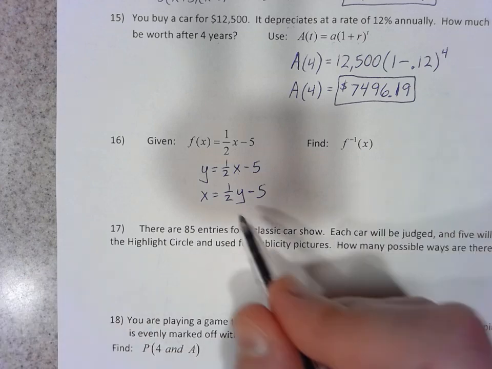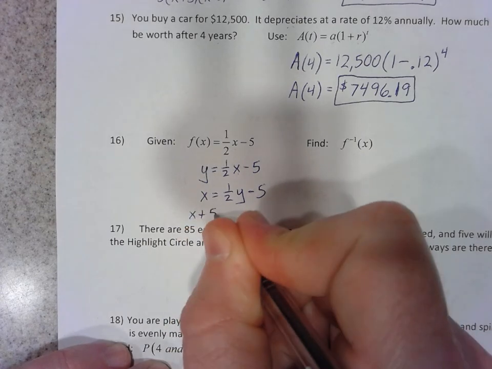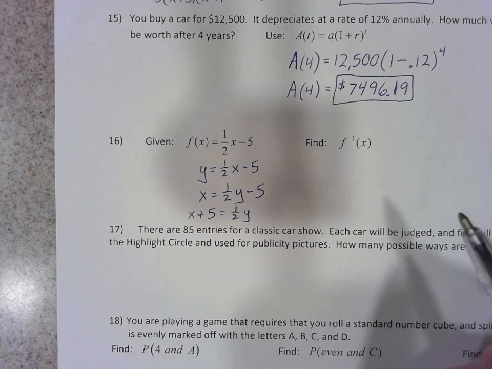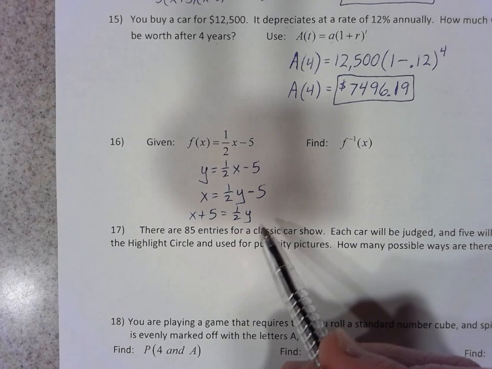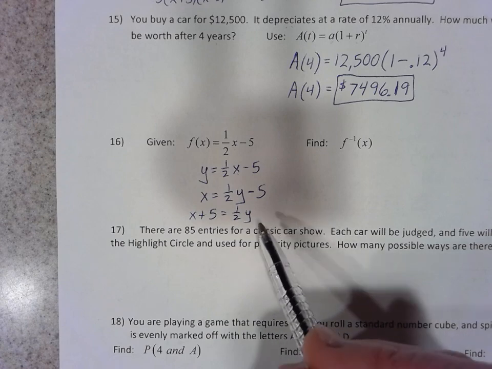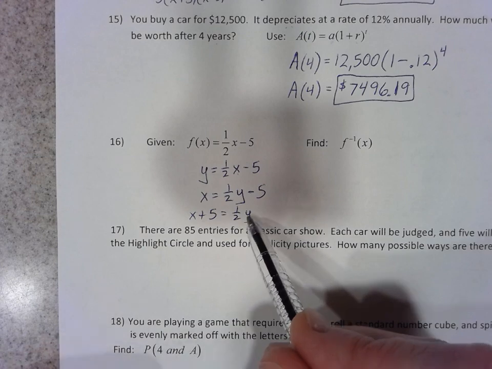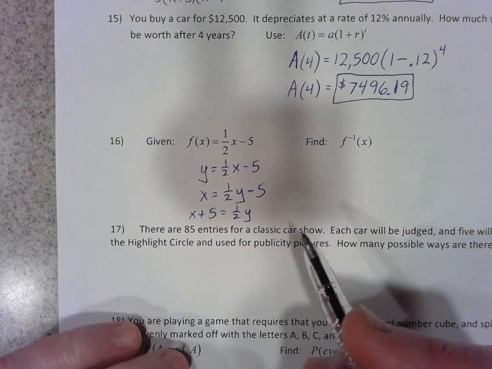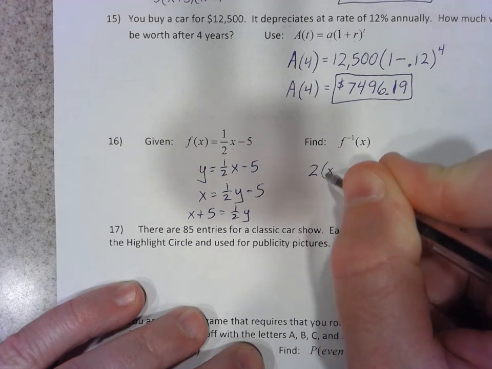And now we solve for this new y. So I'm going to add the 5 over to the other side. x plus 5 equals 1/2 y. Now the opposite of multiplying by 1/2 is to multiply by the reciprocal of that fraction, so multiplying by 2. Taking half of something is like dividing it by 2, and the opposite of dividing by 2 is to multiply by 2. So I want to multiply the x plus 5 times 2.